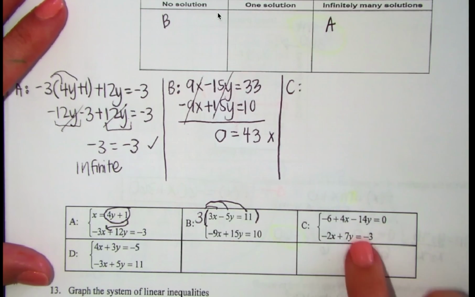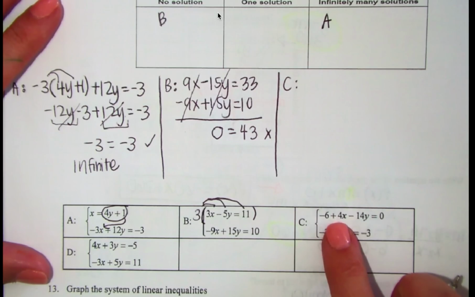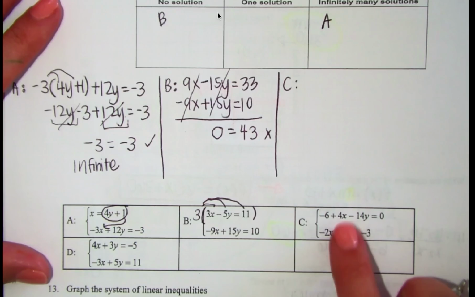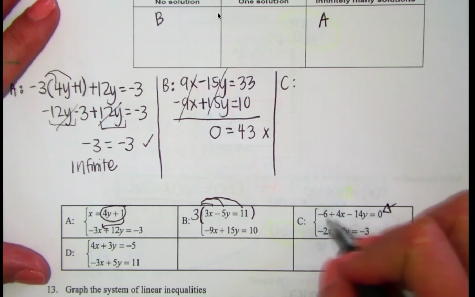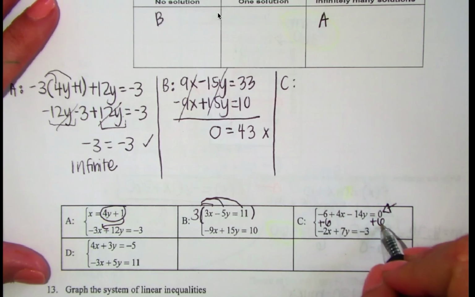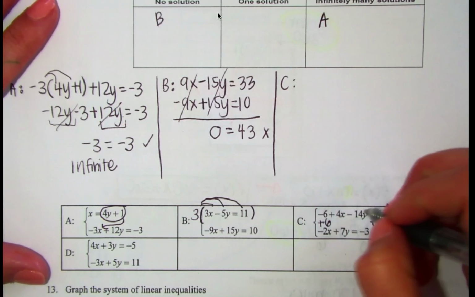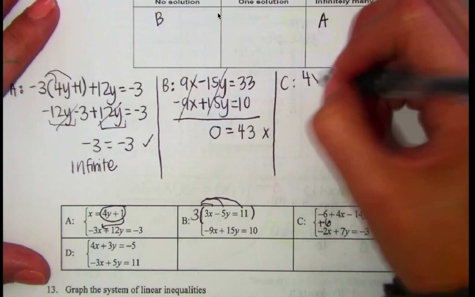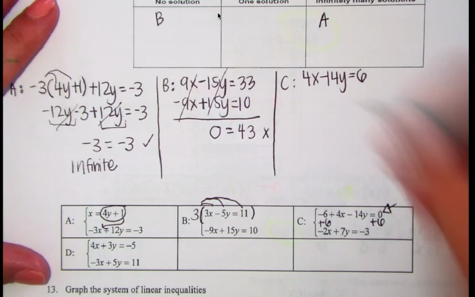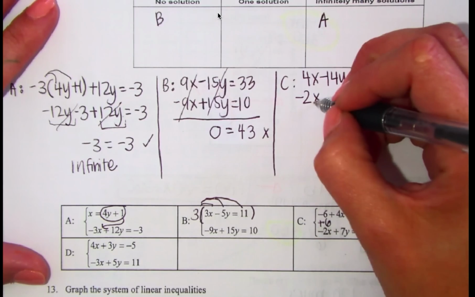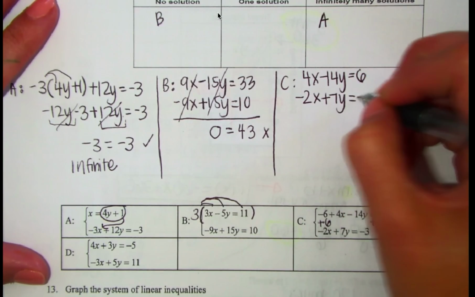For C, I don't have this isolated or in standard form, so I'm going to go ahead and put this in standard form before I start. So what I'm going to do is move this 6 to the other side of the equal sign by adding 6. So I'm going to rewrite this first equation. It'll be 4x minus 14y is equal to 6. And then my second equation, negative 2x plus 7y is equal to negative 3.